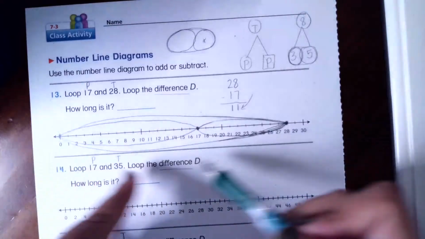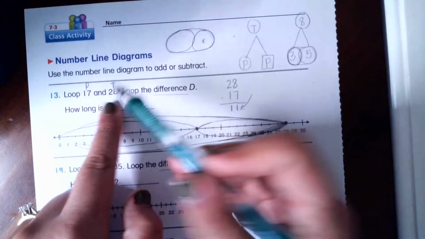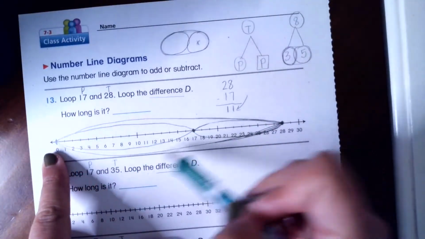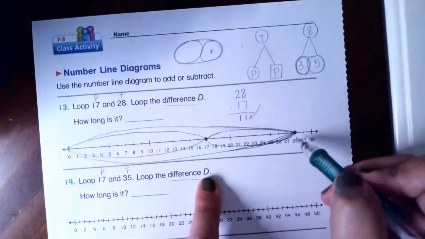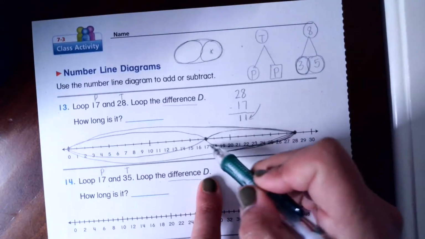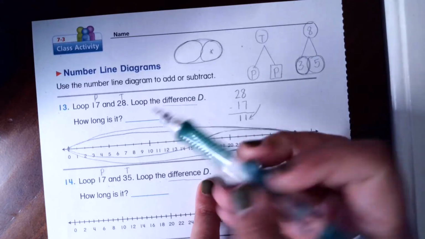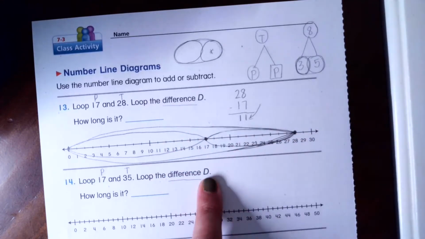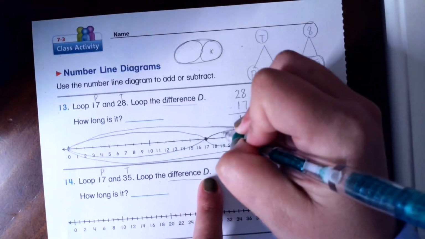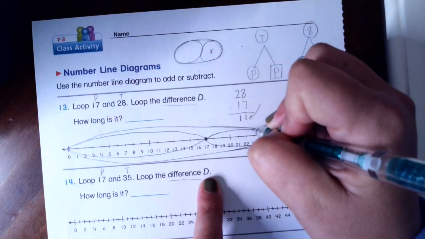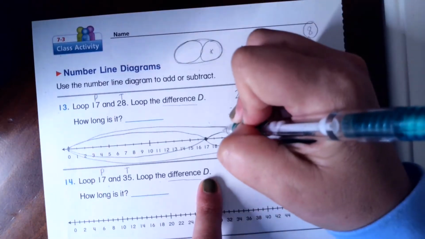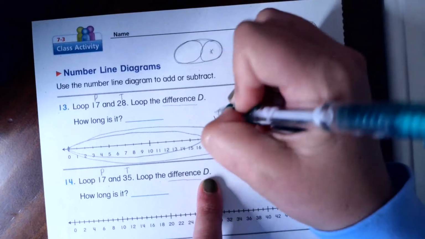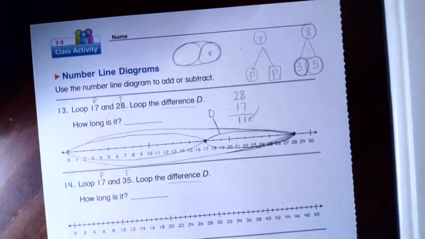I have my biggest one, which is 28. That's my total. I have the very first one, which is 17. And then I made this one right here. Now it says loop the difference D. So I did that. And what I want to do now is I have to label it. So I'm going to draw a line. I'm going to draw it right here because that's the clearest place for me to see. I'm going to put a D right there.